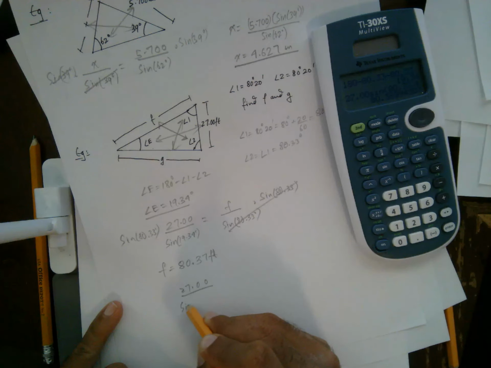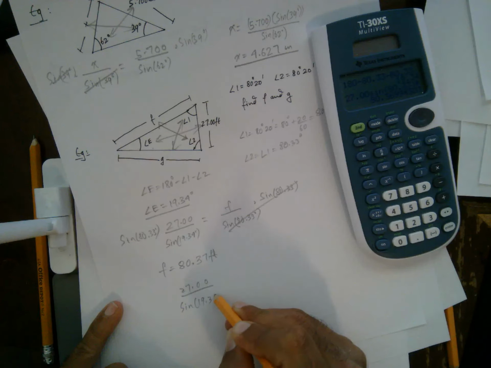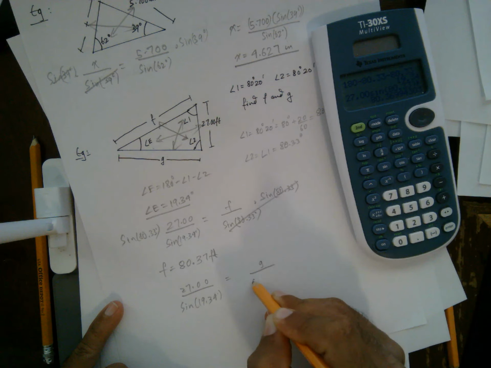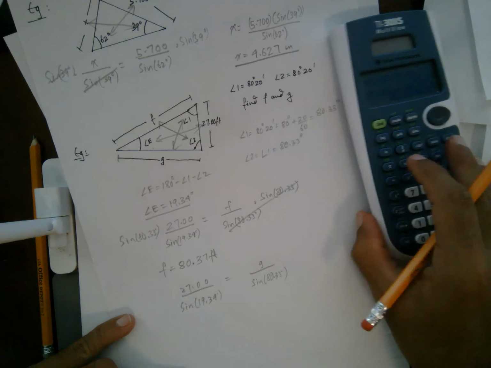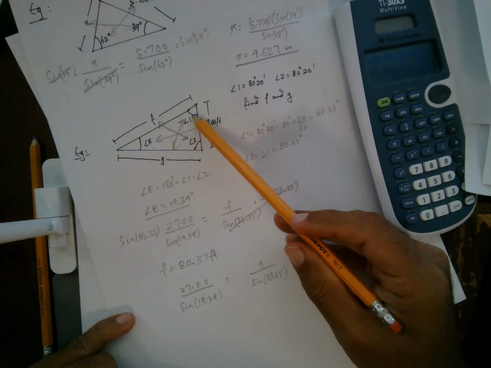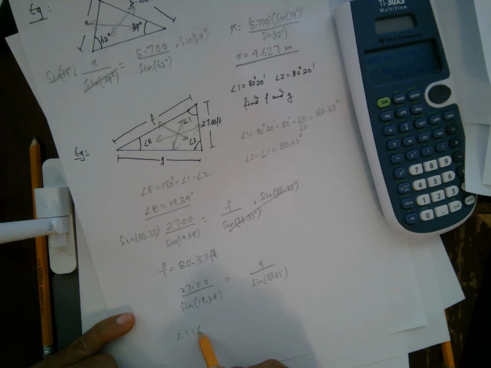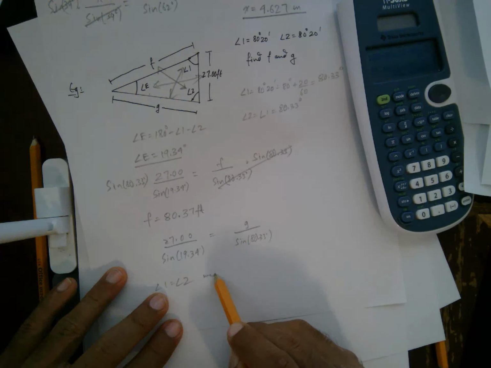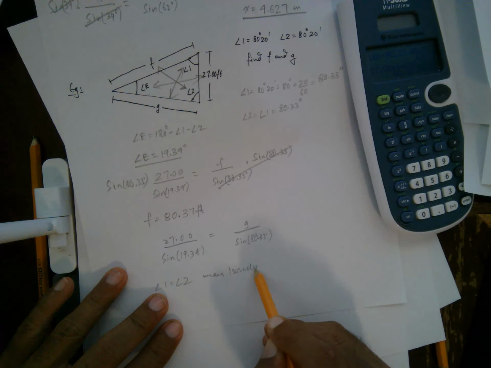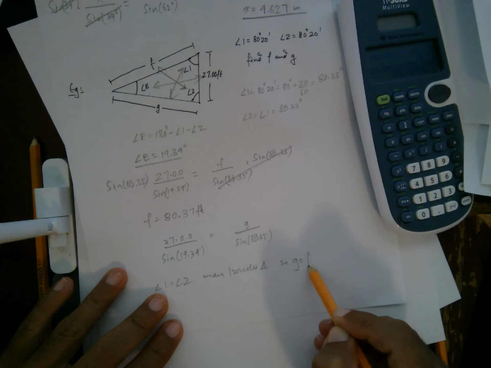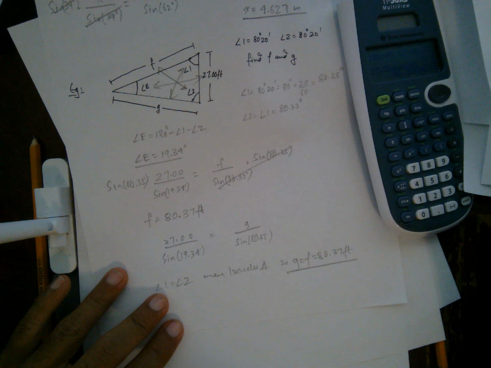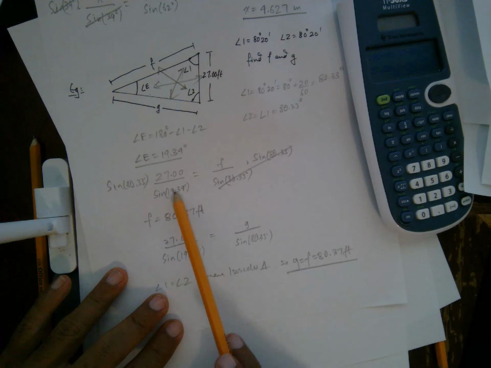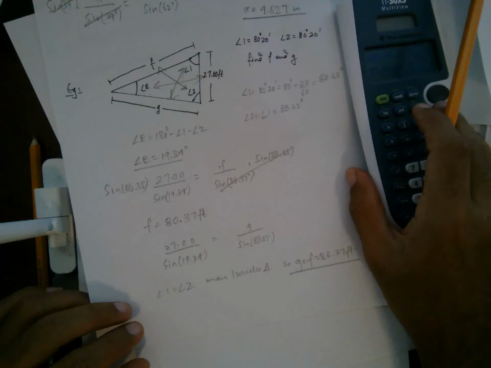For g: 27.00 over sine of E, which is 19.34, equals g over sine of 80.33. Or you can skip this part because it's an isosceles triangle, right? Angle 1 equals angle 2 means isosceles triangle. So g equals f equals 80.37 feet. And you can also see it by this ratio. This is the exact same equation I had here. So obviously g is going to come out to be the exact same value.